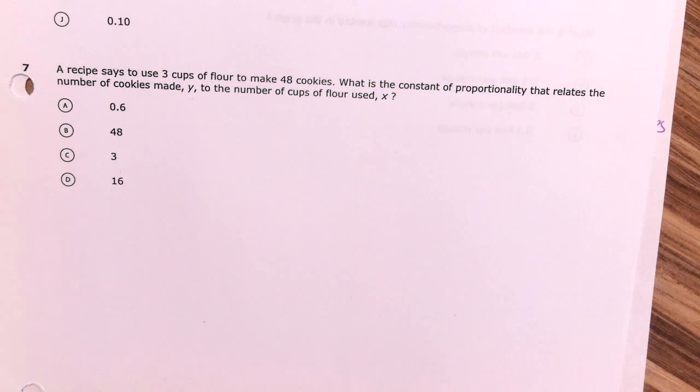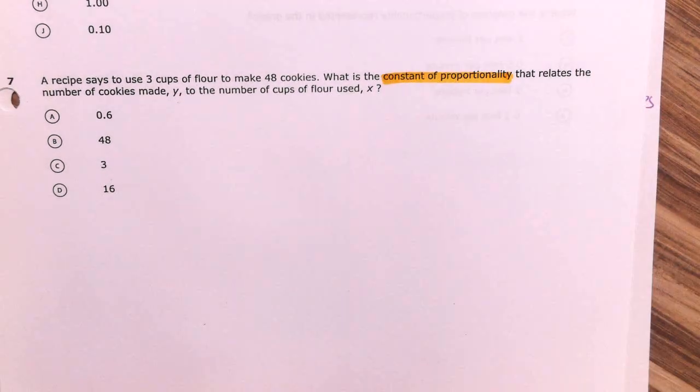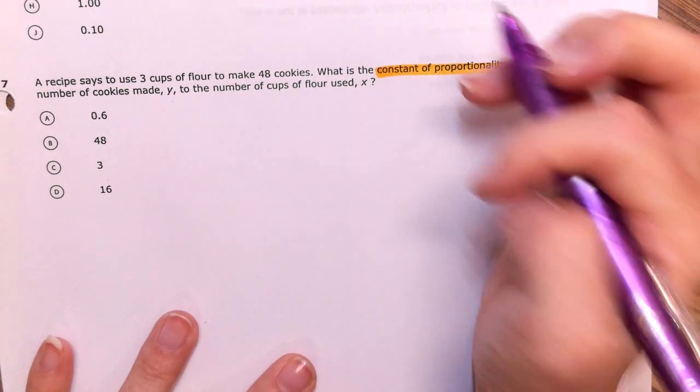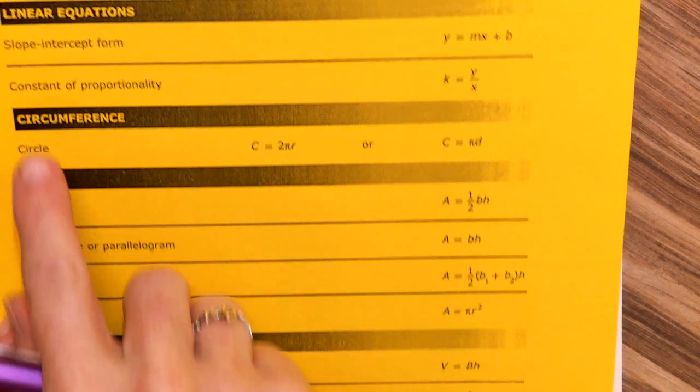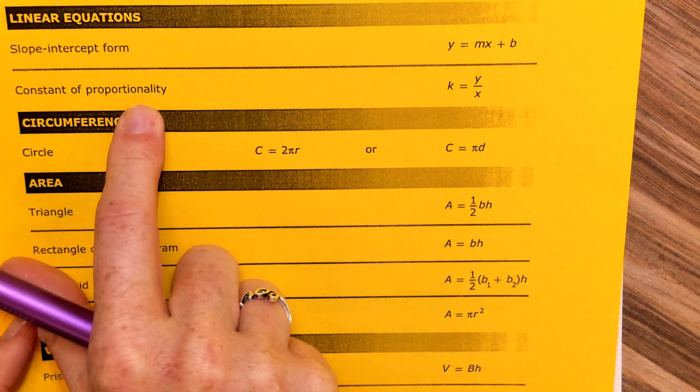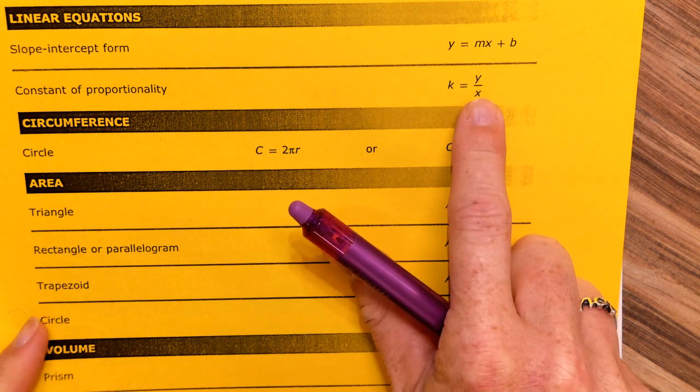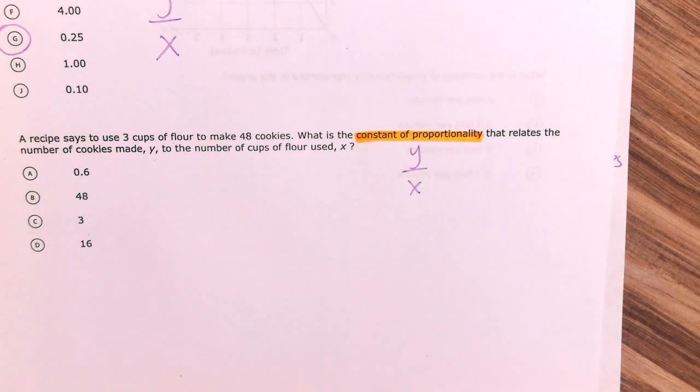Number 7. A recipe says to use 3 cups of flour to make 48 cookies. What did it ask for? Constant. That means anytime I see constant of proportionality, all I do is y over x. And on y'all's star chart, I want y'all to see this. What does it say right here? Constant of proportionality. And what does it say? Y over x. So you don't even have to memorize that.